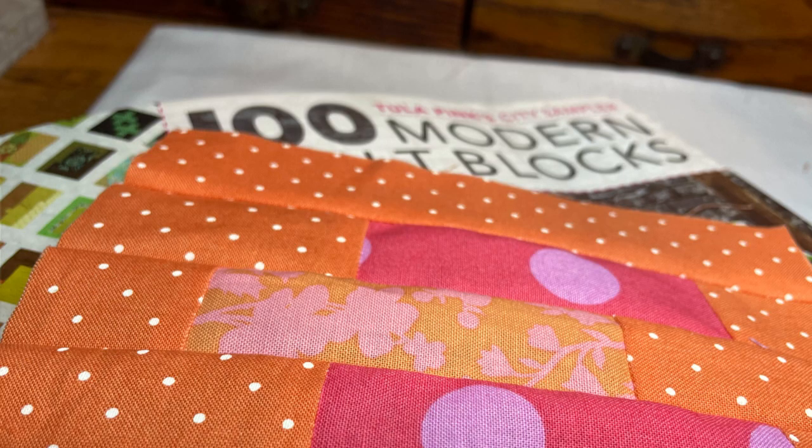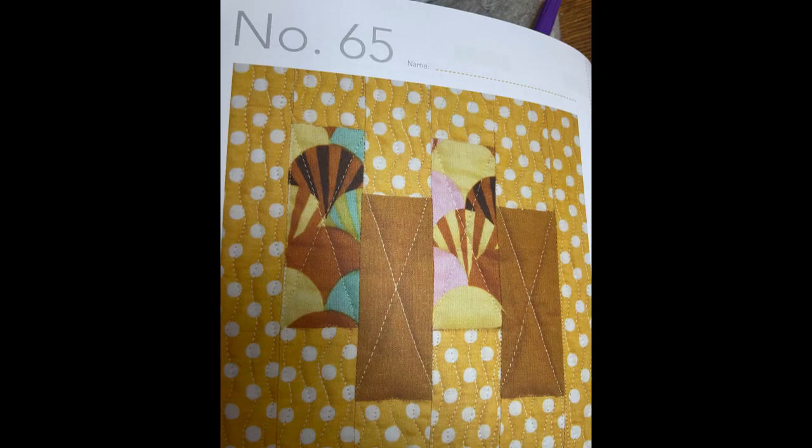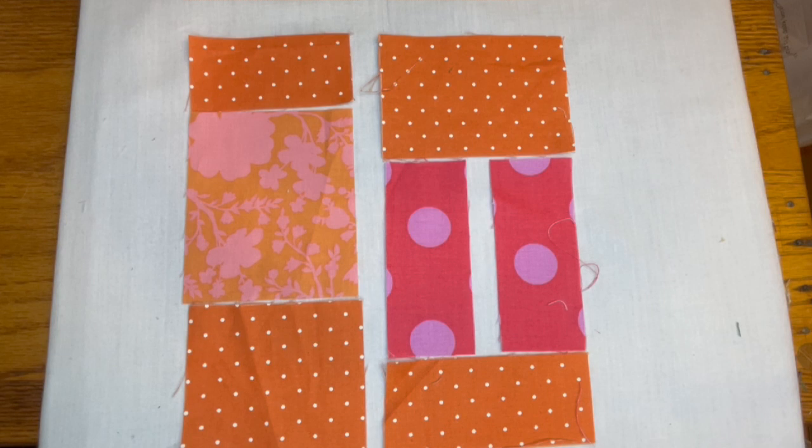We are starting block number 65. It is a 3 fabric block. Here's what it originally looked like with fabrics A, B, and C. This block can utilize 2 strip sets that are cut the same but with different fabrics. Here are my fabrics, fabric A, B, and C.